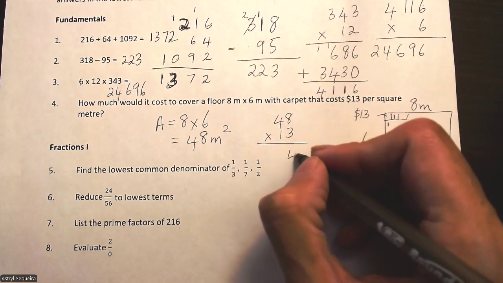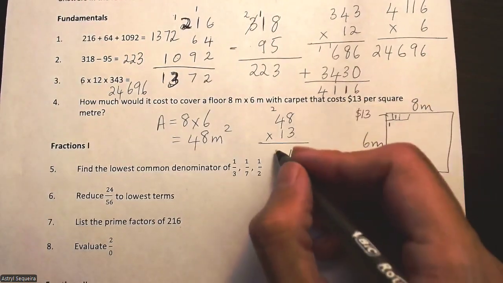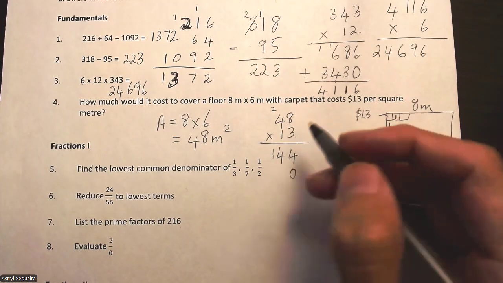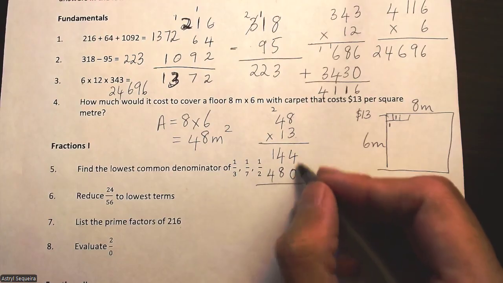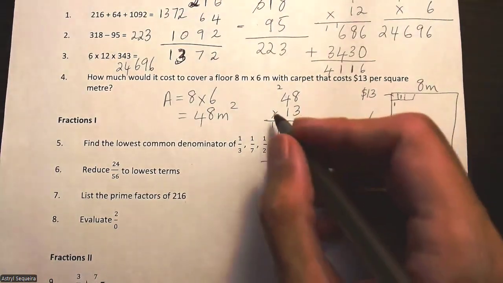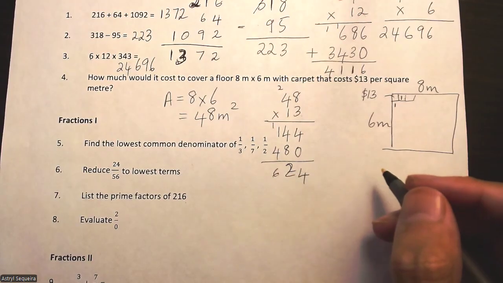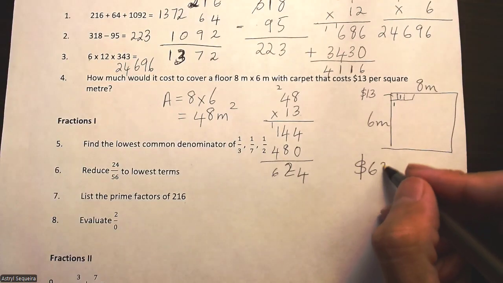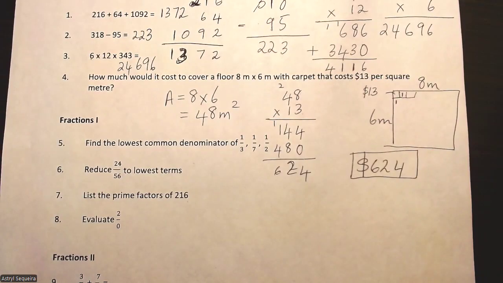8 times 3 is 24. 4 times 3 is 12, plus 2 is 14. Add a 0 for the placeholder. 8 times 1 is 8. 4 times 1 is 4. Gotta add these up. 4, 12, carry 1, 6. So weird number there, 624. The final cost is $624 for the entire carpet.